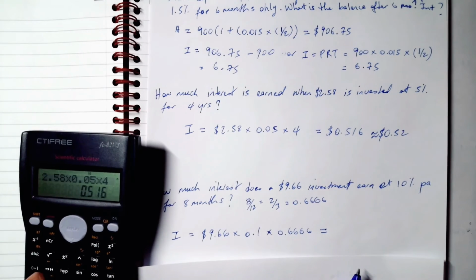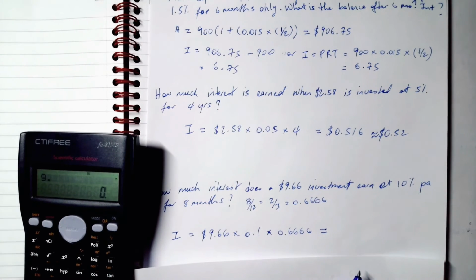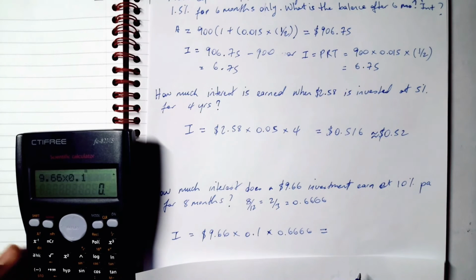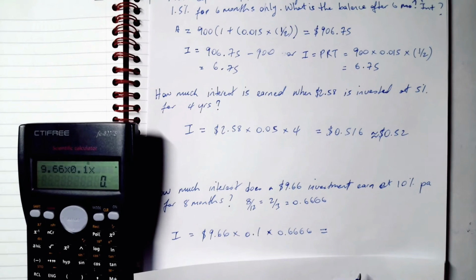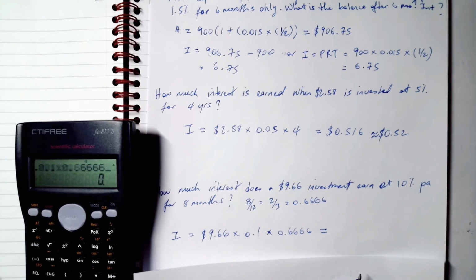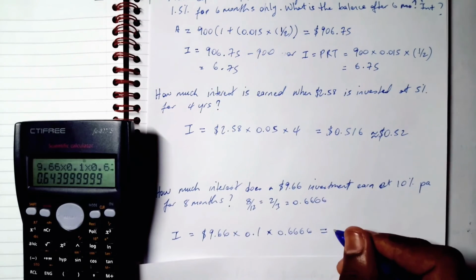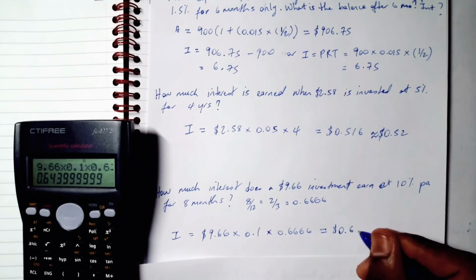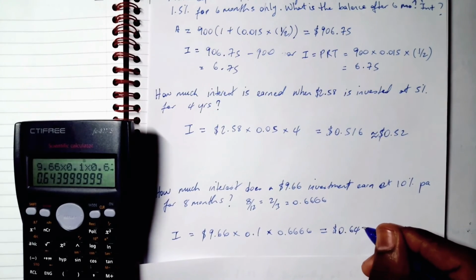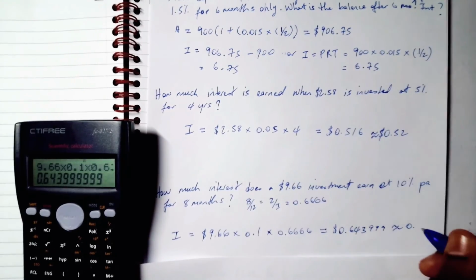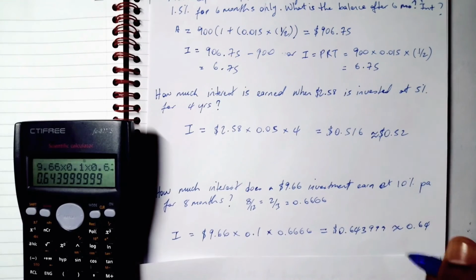Get our calculator. 9.66 times 0.1 times 0.6666666. The interest earned is going to be 0.643 and a bunch of nines, which we can just round off to $0.64.